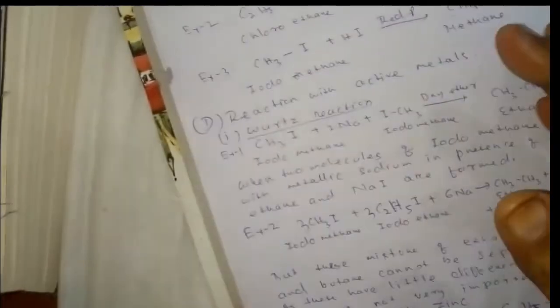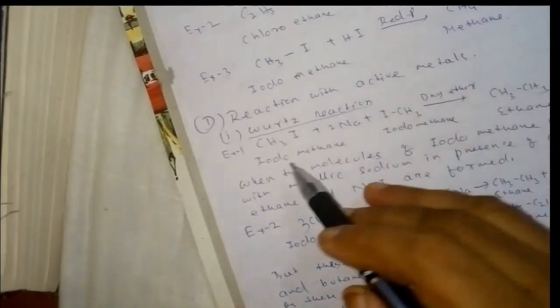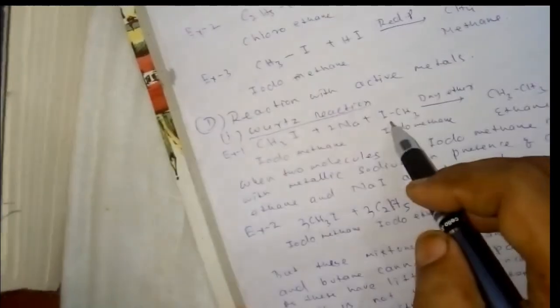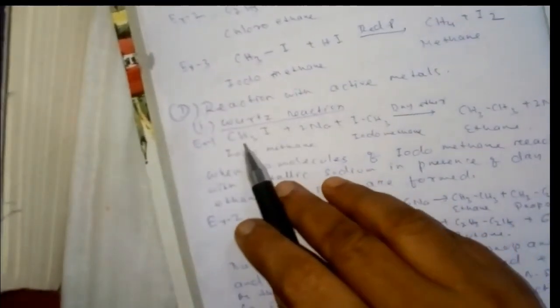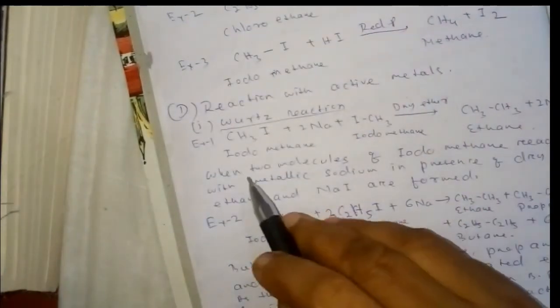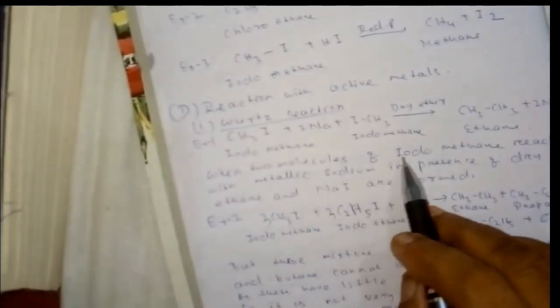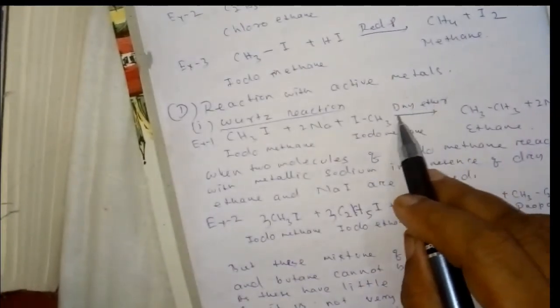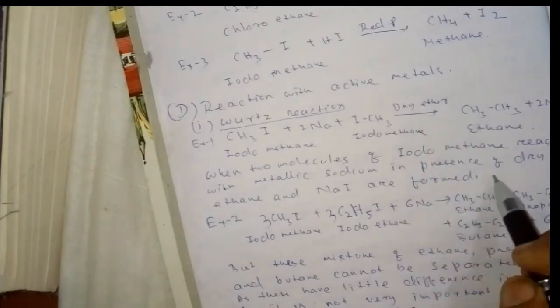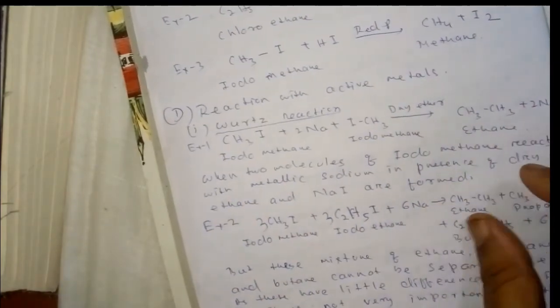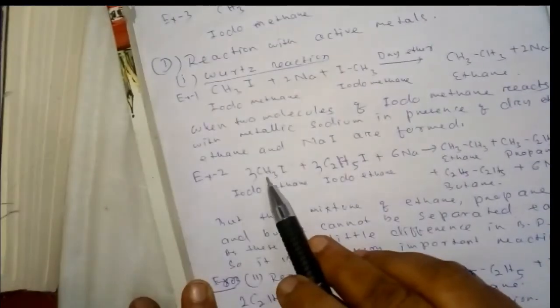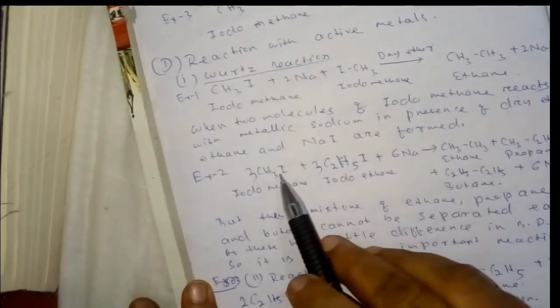Active metals, so those are more reactive. CH3I plus 2Na plus ICH3, you have also read it in the alkane chapter. CH3-CH3 plus 2NaI. When 2 molecules of iodomethane react with metallic sodium in presence of dry ether, dry ether is the solvent, ethane and NaI are formed.